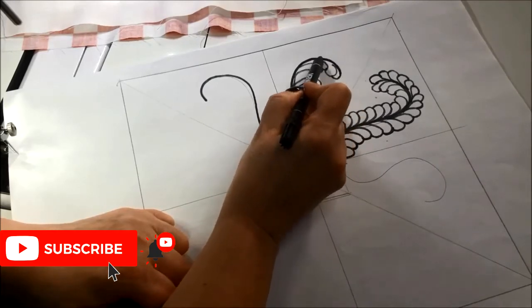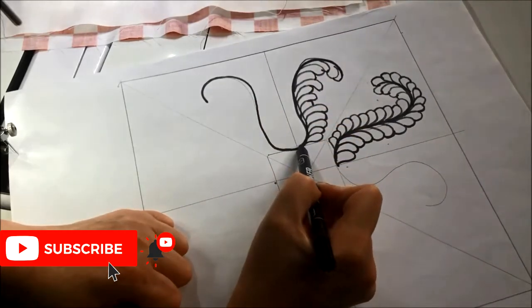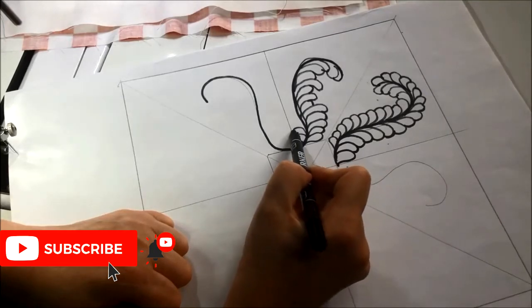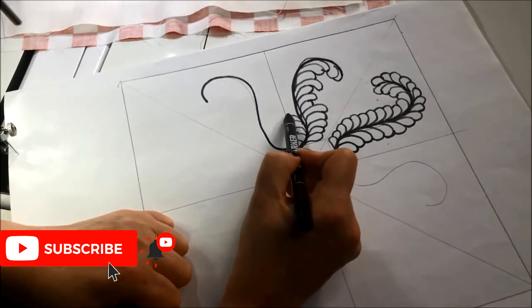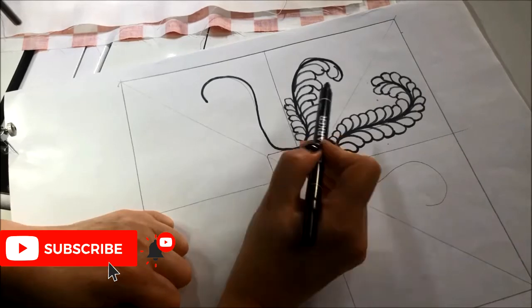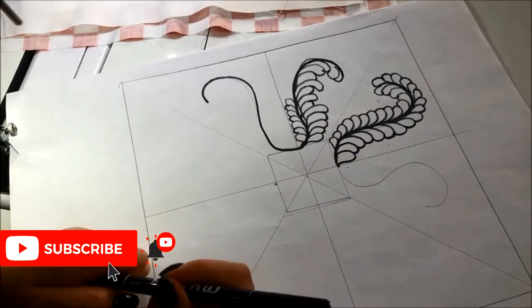And again I'm going to my start point, and again the feathers. So let's get started quilting.